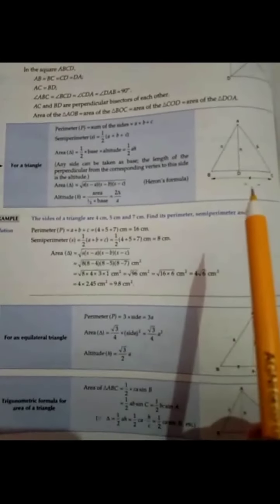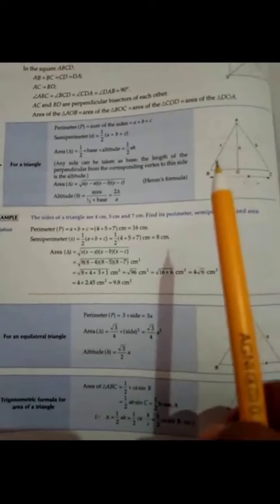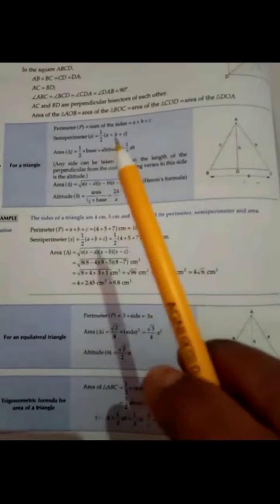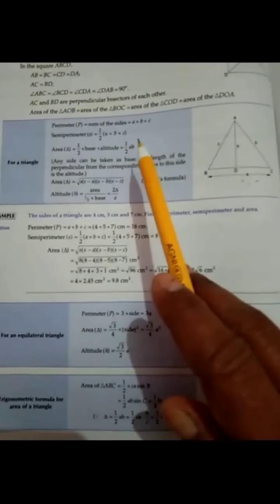Next, for triangle. We know that there are three types of triangles: equilateral triangle, scalene triangle and isosceles triangle. If a triangle is a scalene triangle, meaning all three sides are unequal, then to find the perimeter it is the sum of all sides, a plus b plus c. Semi perimeter is half of a plus b plus c. Area is half base into altitude.